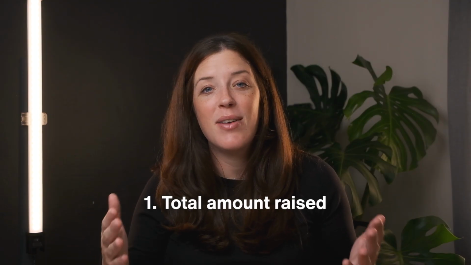What are the essentials? Here are 5 key campaign metrics that actually matter. The first one, and I know this is obvious, the total amount raised. Here I want you to look at what was the total revenue versus your goal. What was the average gift size? The number of new donors versus recurring donors.